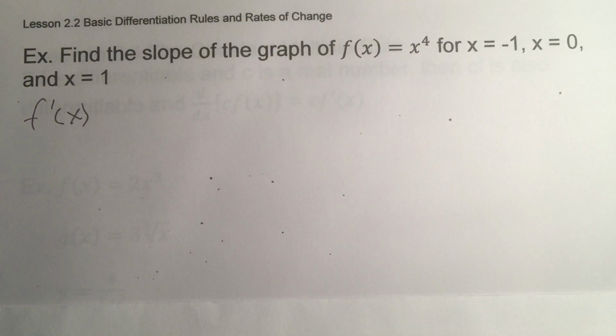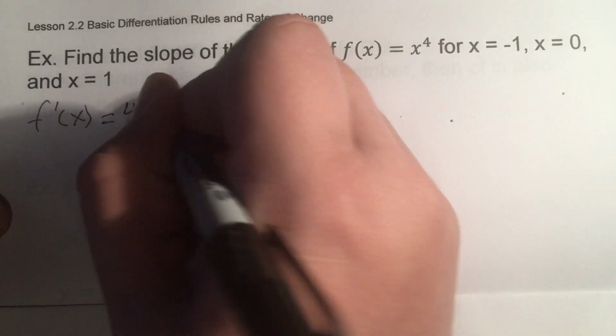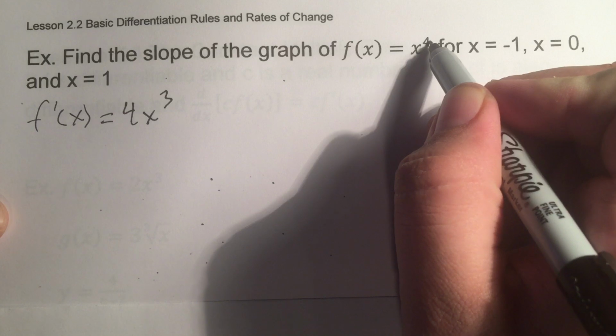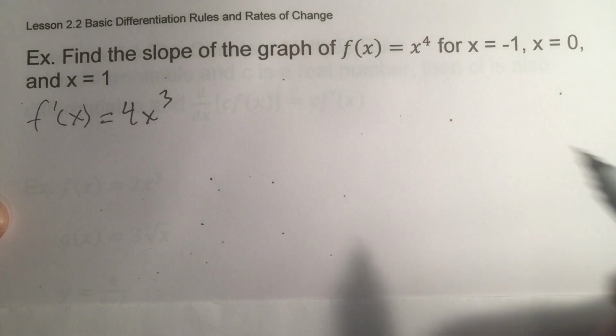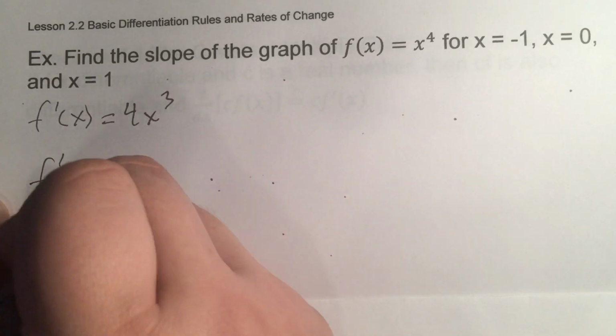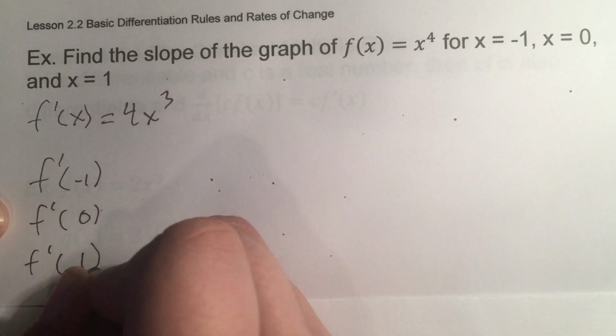Instead of doing the difference quotient, the power rule says this is going to go to 4x to the third. Because again, the exponent 4 comes to the front, and we subtract 1 to get the new exponent. So now we're going to do f prime of negative 1, f prime of 0, f prime of 1.